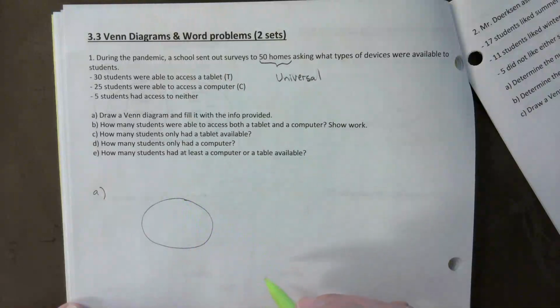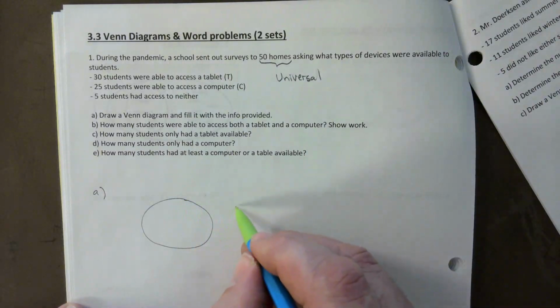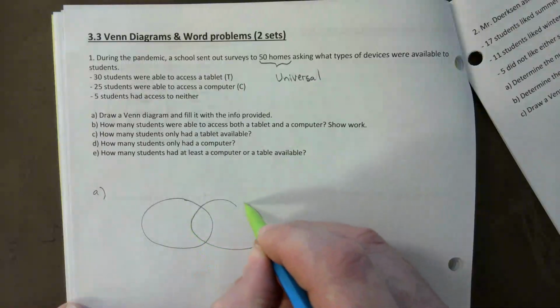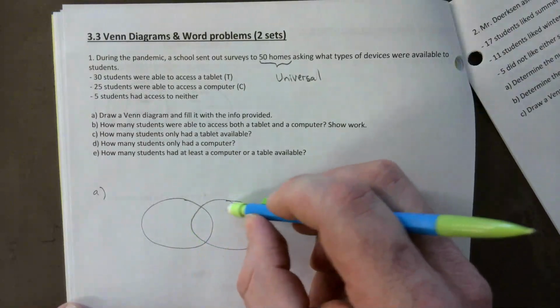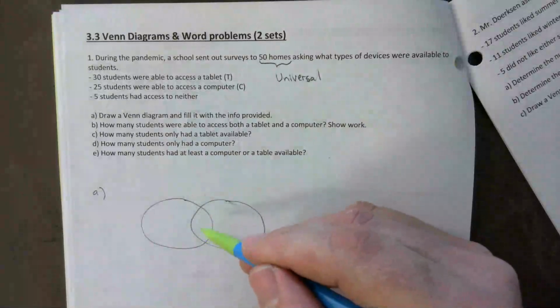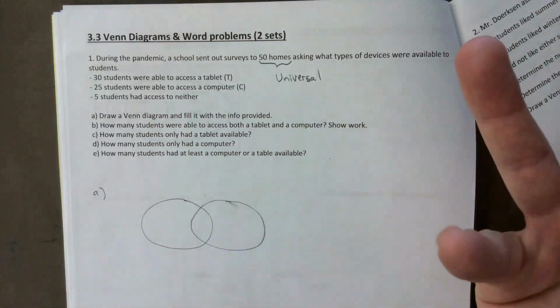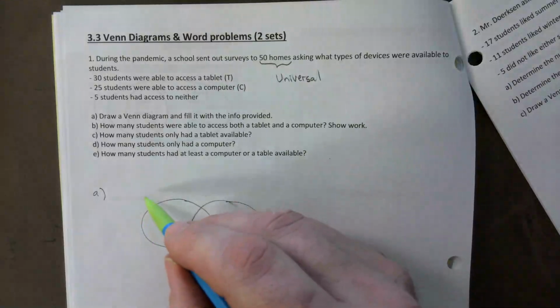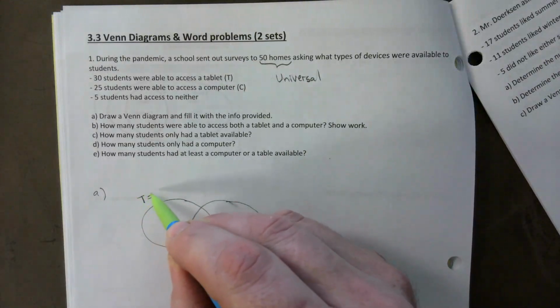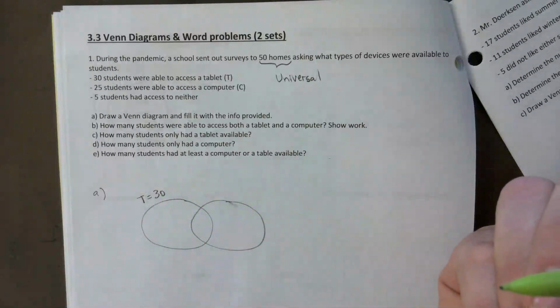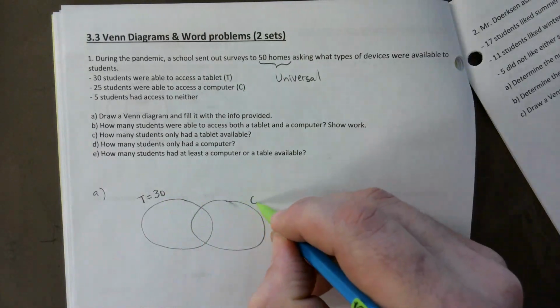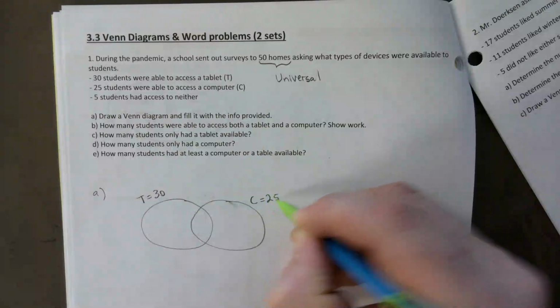You go like this, and then we go like this. We're not 100% sure if there's going to be anything in the middle. We're assuming that it could. So we're just going to call this T and say 30. And this is going to be set C, and we have 25 in there.